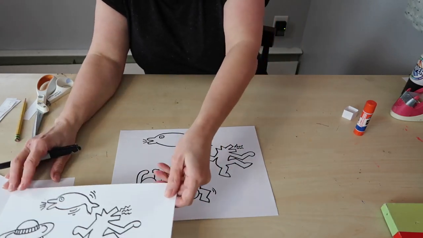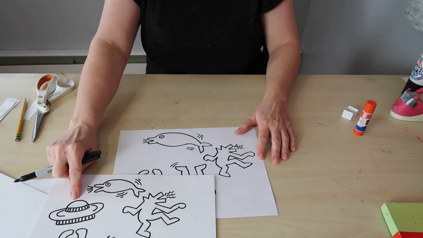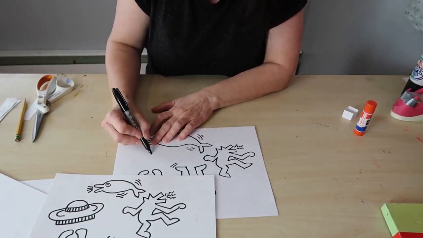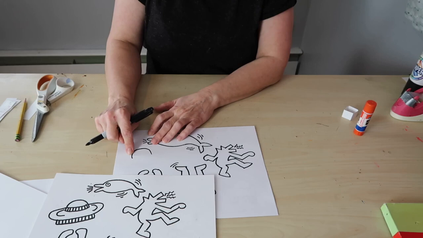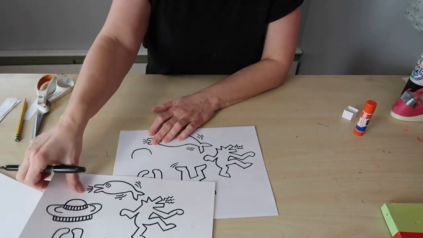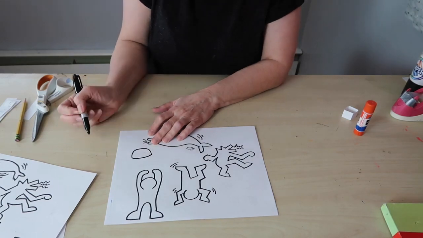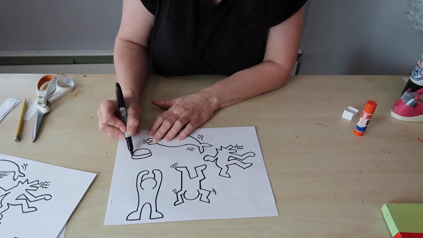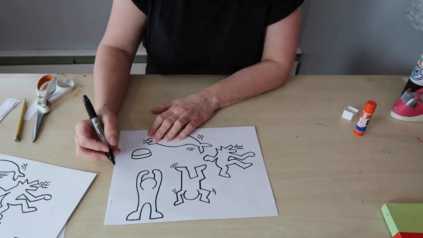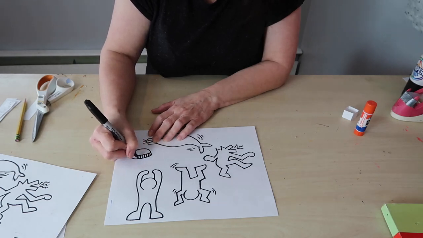Another element that you'll see a lot in Keith Haring's work is the UFO. Right here. So we're going to draw the UFO, and that's going to start with almost like an upside down bowl shape. And then you're going to take that shape and draw a slight curved line to connect it. And once you've made that line here, you're going to make another line in here, like so. Within here, you're just going to make some vertical straight lines.